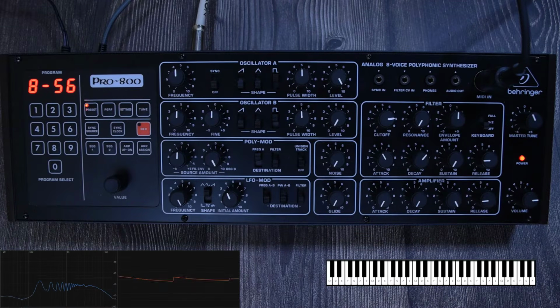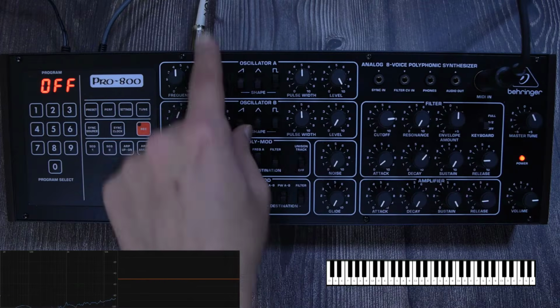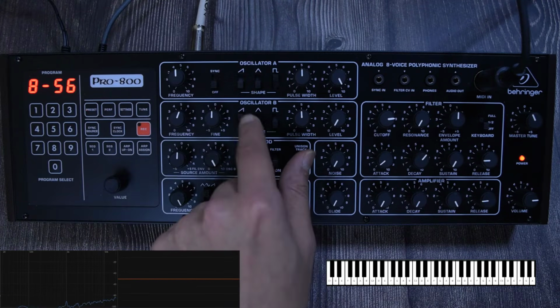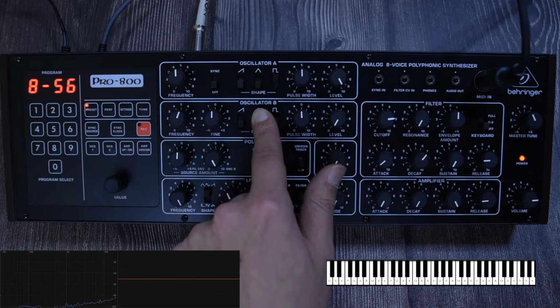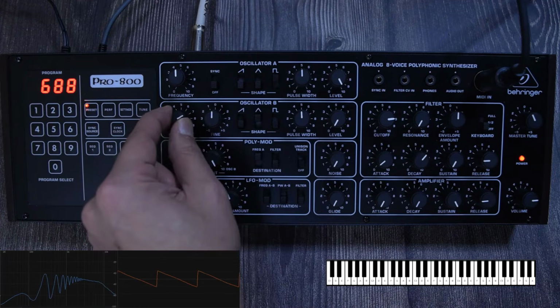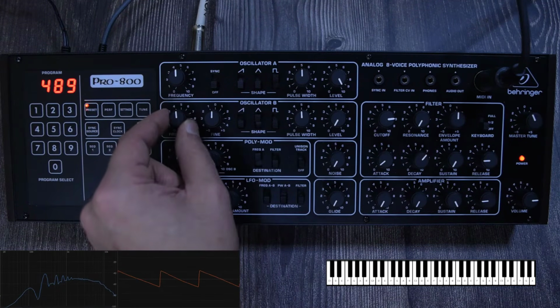If we do it, not much is happening right now. I'm going to set the oscillator B, maybe, to a triangle, right? So we are in a triangle, and as soon as we play it, we are going to be getting a tiny little bit of modulation.